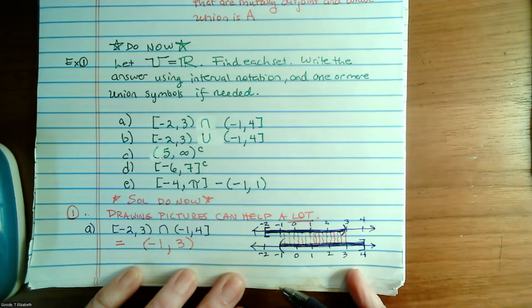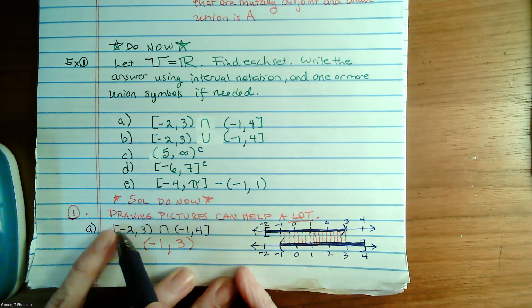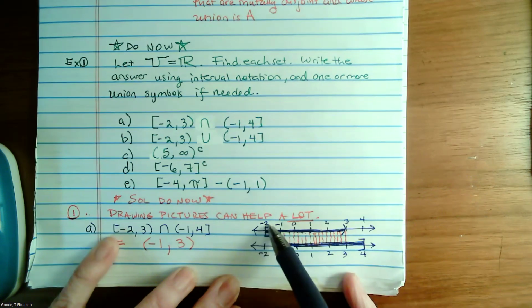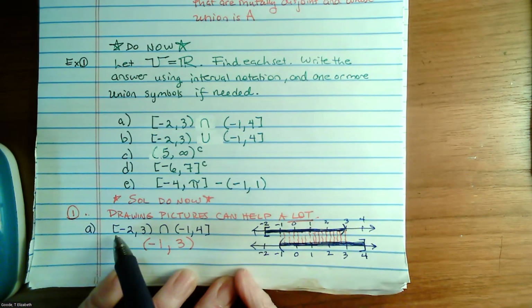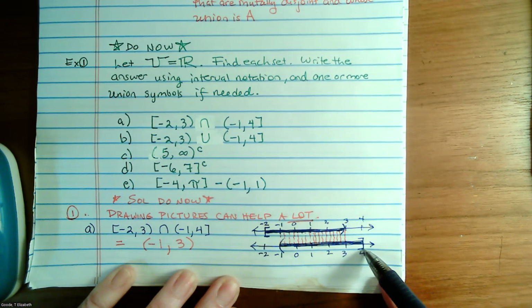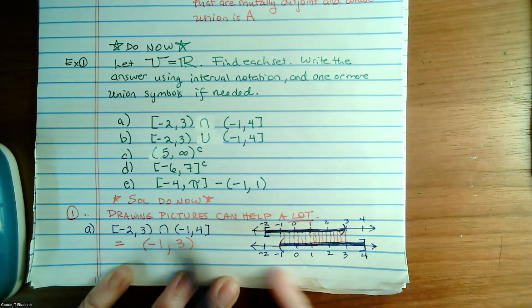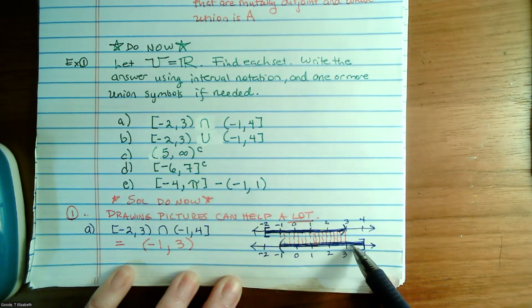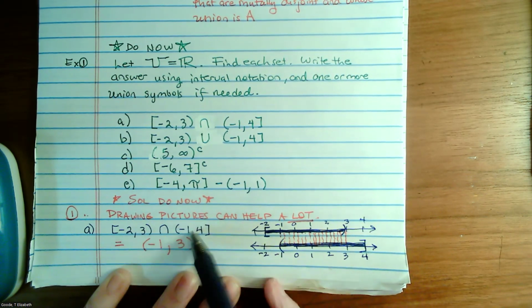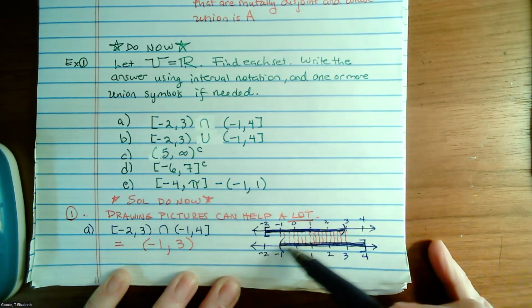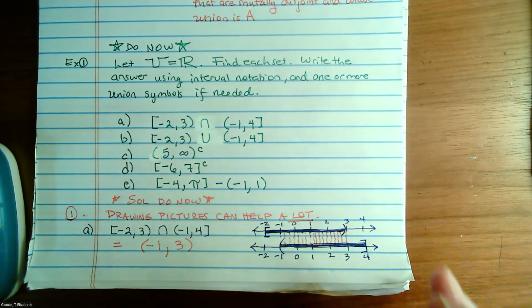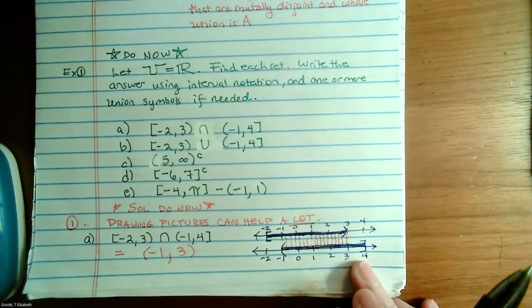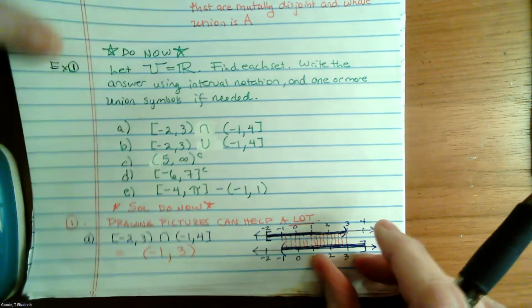And are we going to include -2? Yes. Include, yeah, -2 and 4, right? That's right. We're going to include -2 because it's part of one of these sets, and we're going to include 4 because it's a part of the other set. And all of the things in between are included because there's no gap. There's no gap between these two sets. These two sets actually have quite a bit of overlap. So that's exactly right.